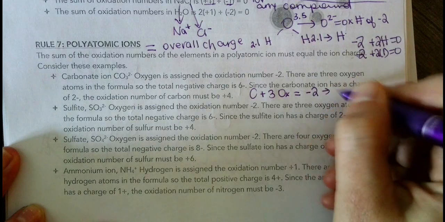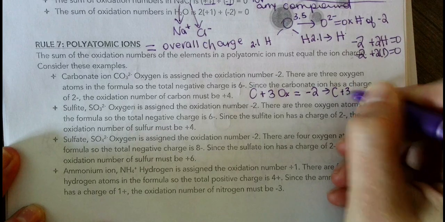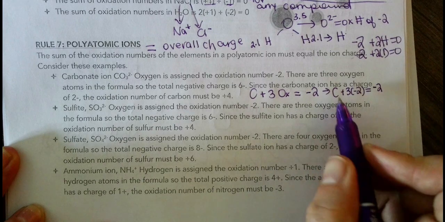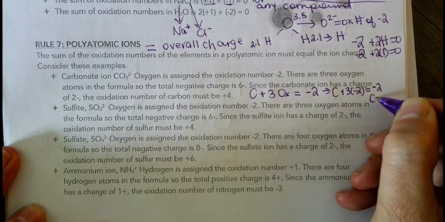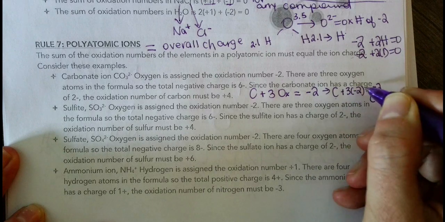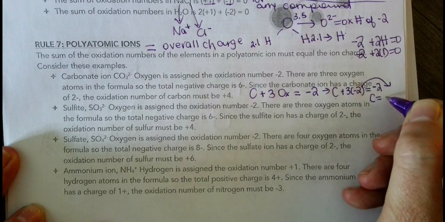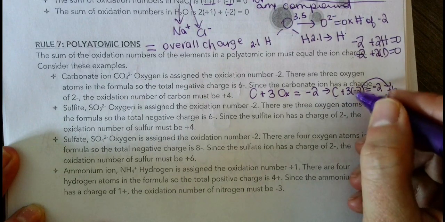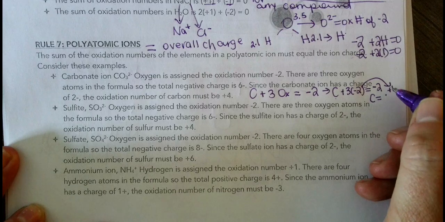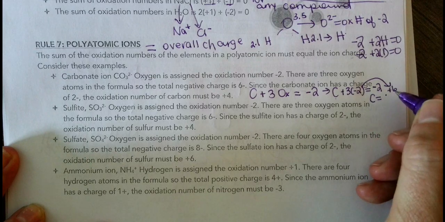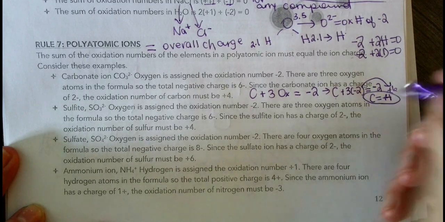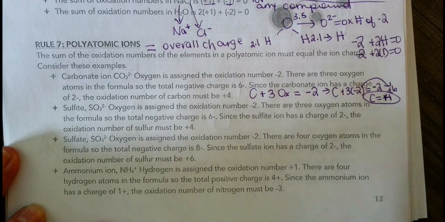You know that the oxygen is going to be -2. So when you rearrange this, you have a -6 right here. Bringing it over, you have a +6, right? It's a negative on the left. When you bring it over, it becomes positive. -2 plus 6. Carbon in this compound is going to be a +4.